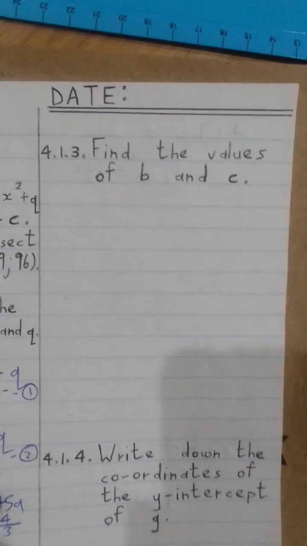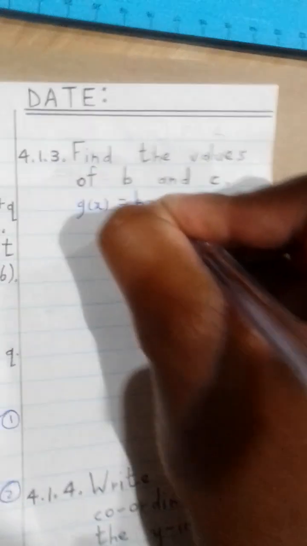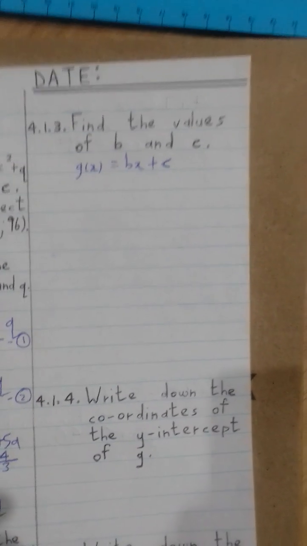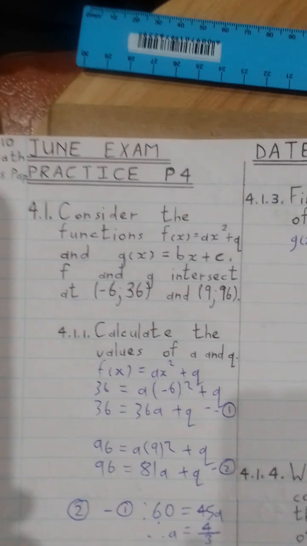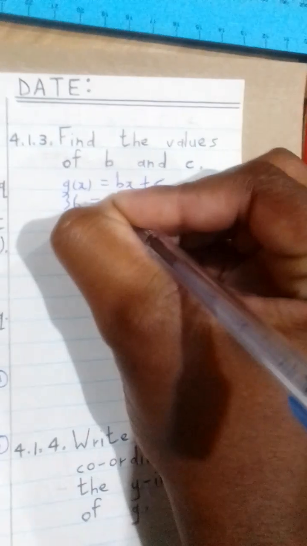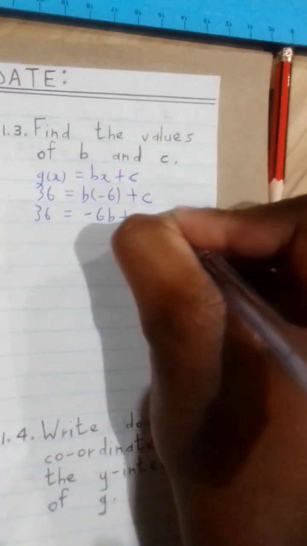4.1.3 states, find the values of b and c. b and c are in g of x. So g of x is equal to bx plus c. We substitute these values. x is negative 6 and y is 36. So 36 equals b times negative 6 plus c, negative 6b plus c.